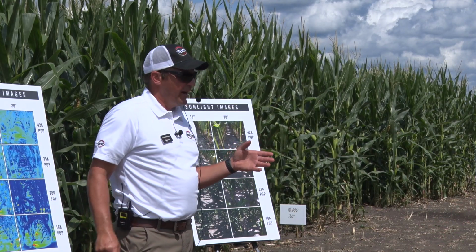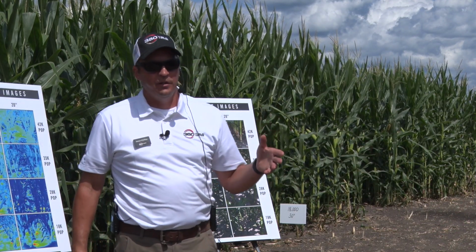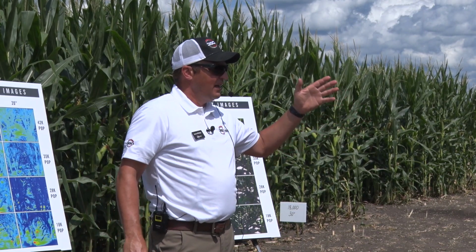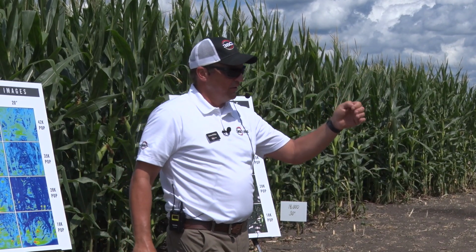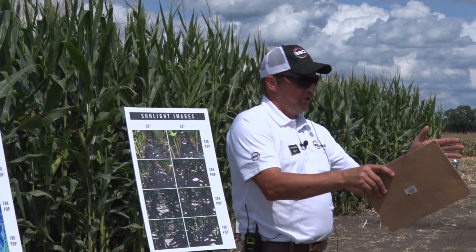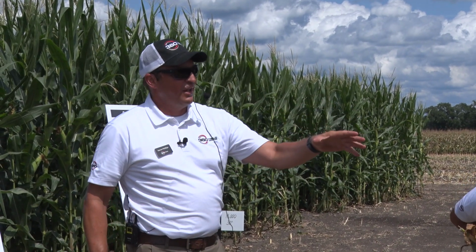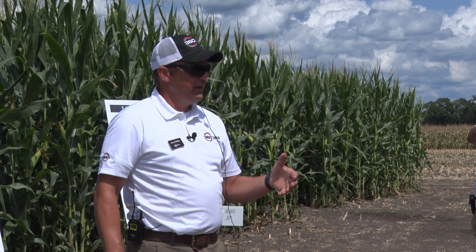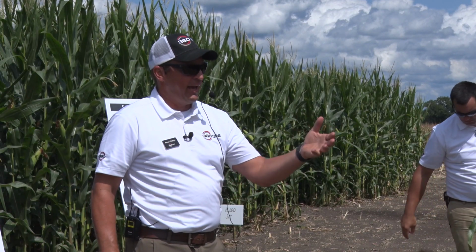Another important factor to consider is the water holding capacity of your soils. If we look over here where you guys are standing, 42,000 population on the 20-inch spacing. You can see that's just a lot of plants in one area. For the soils that we're in, we can't handle that. It can't sustain it.